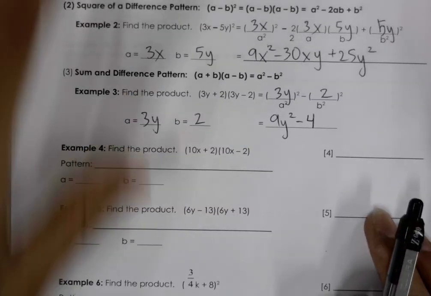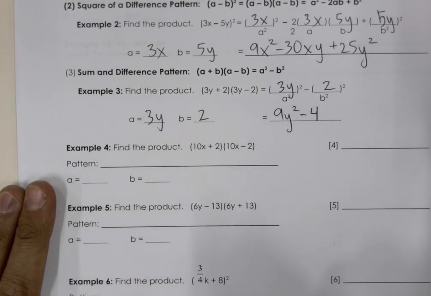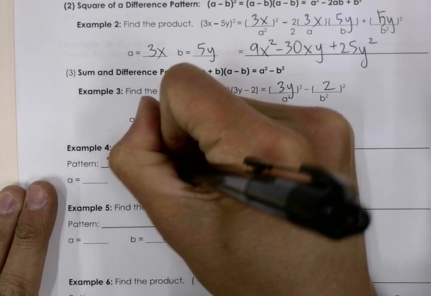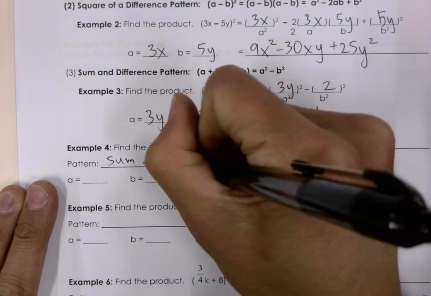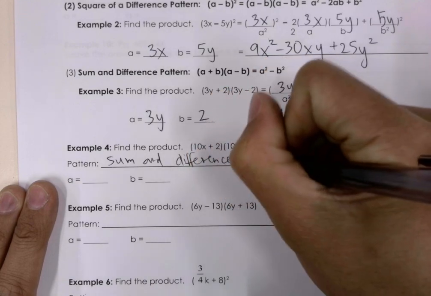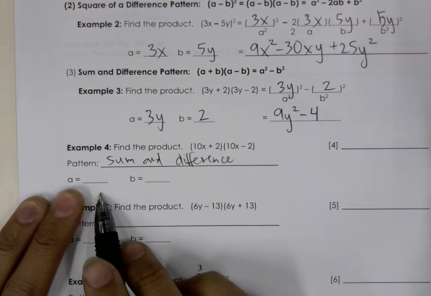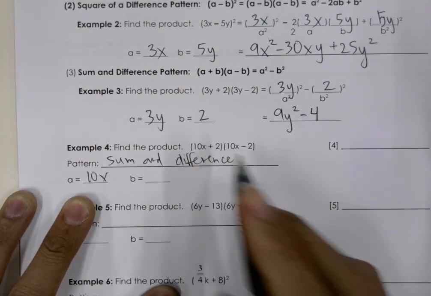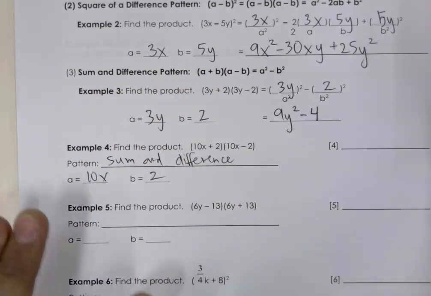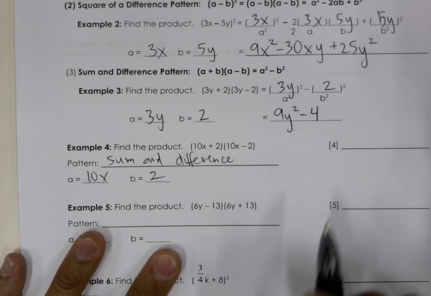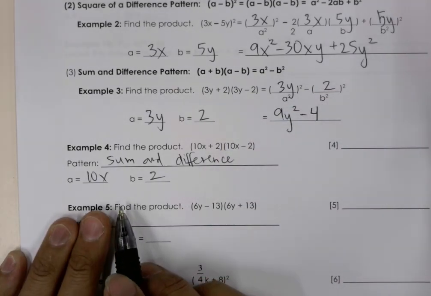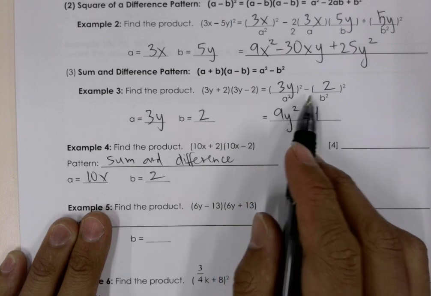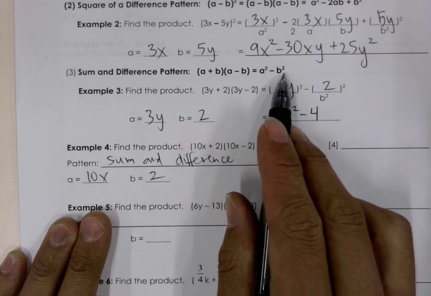So we're going to go ahead and state what the pattern is here. This is the sum and difference pattern. And what is our A? It is our 10x. And what's our B? It's our 2. And so how do we find what the answer is? Well, we're just going to go ahead and plug in. It's going to be a squared minus b squared, a squared minus b squared.